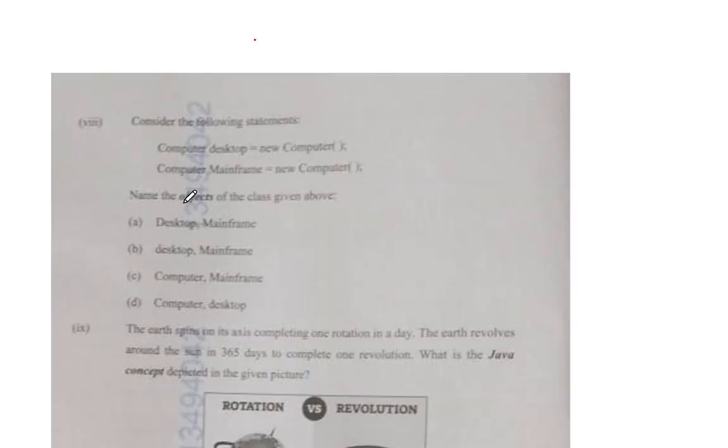Now next, consider the following statement. Computer desktop is equal to new Computer. What do you have to name the objects? Now Computer is a class, and desktop and mainframe are objects. So what should be the answer? Desktop, D is in small, desktop. So this will not be there. Java is case sensitive. So you write desktop and mainframe.